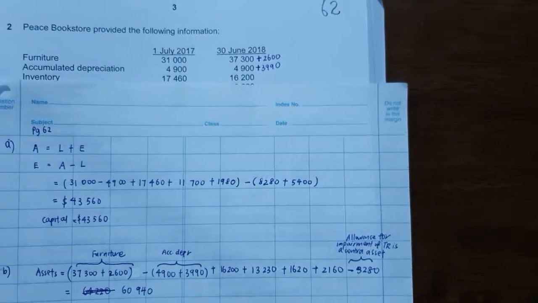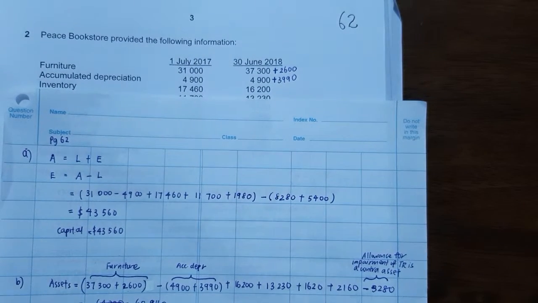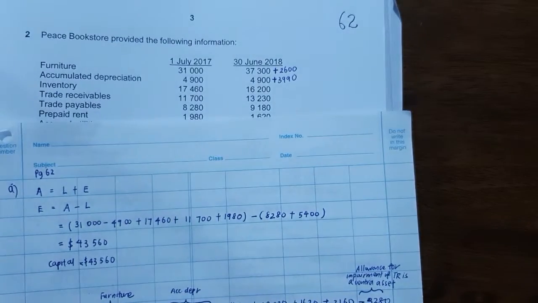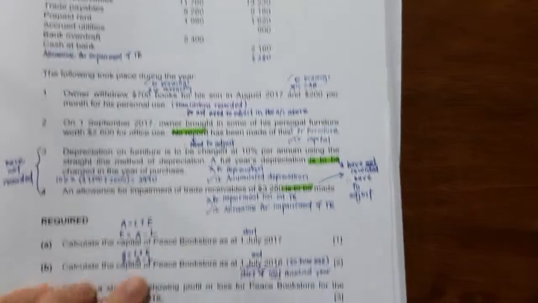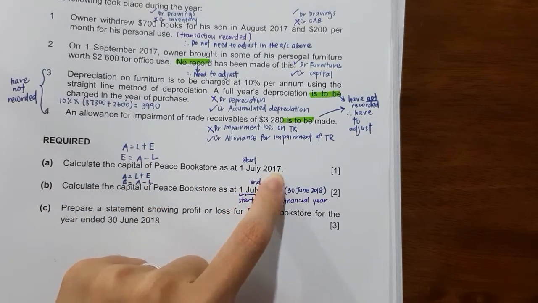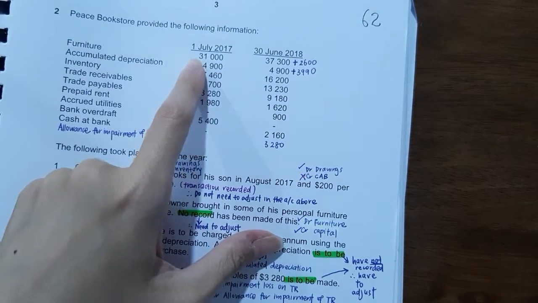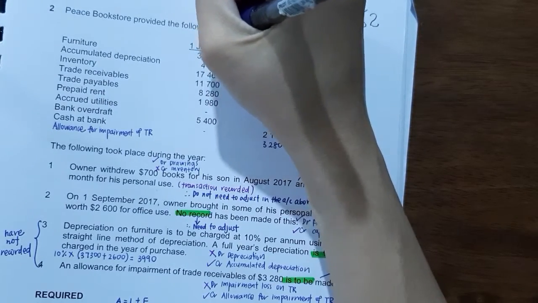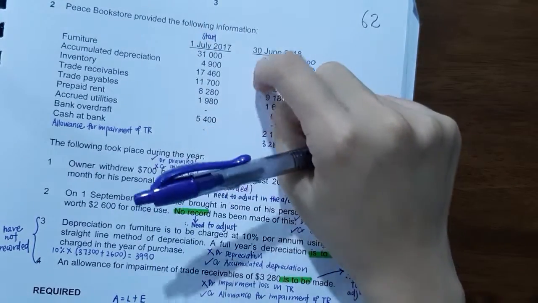Okay, so I'll be explaining page 62 first, question number 2. Okay, this question actually asks us to prepare the capital, to calculate the capital of B's bookstore as at 1st July 2017. Okay, 1st July 2017 is actually the start of the year. So we're going to calculate the capital at the start of the year.